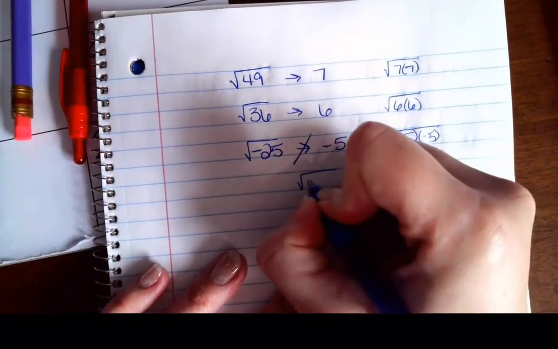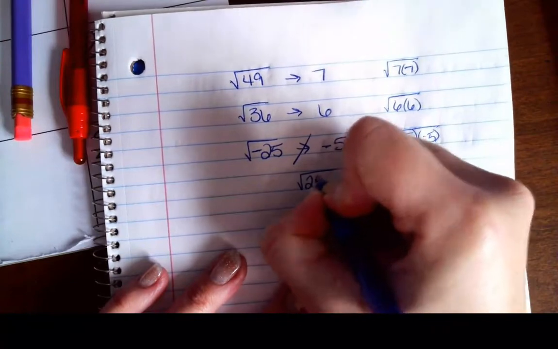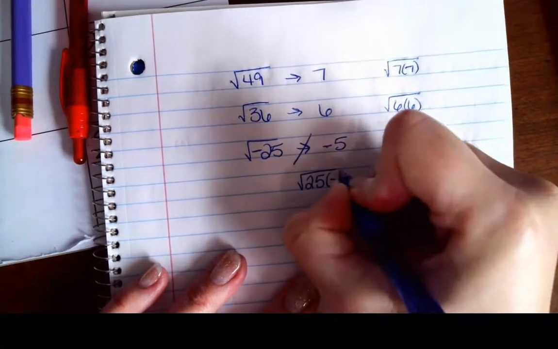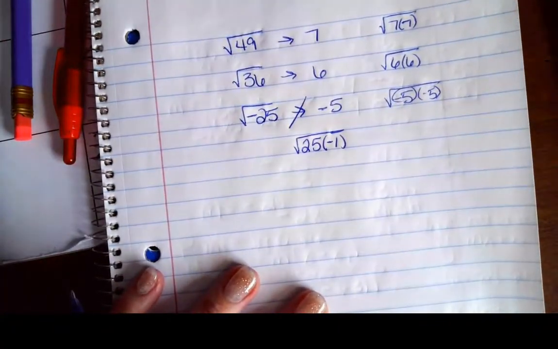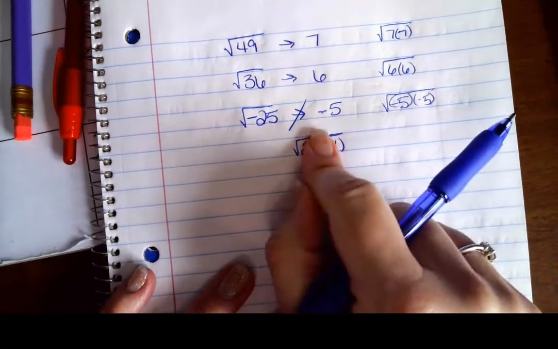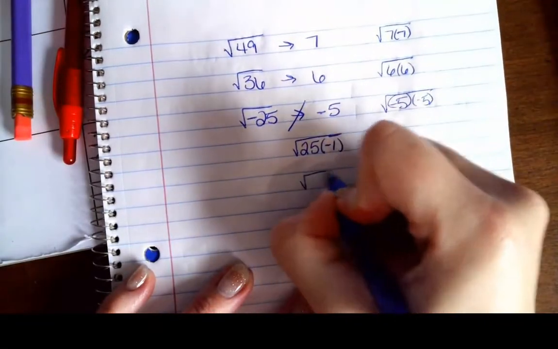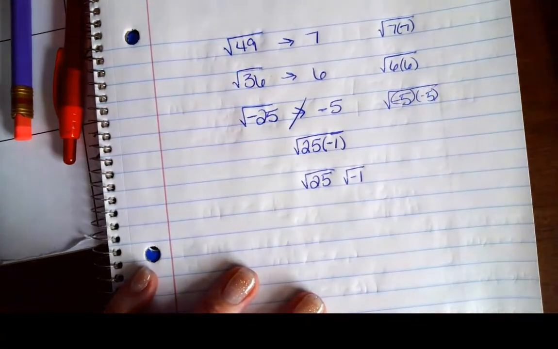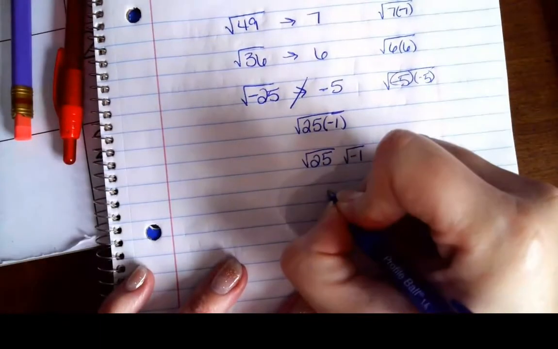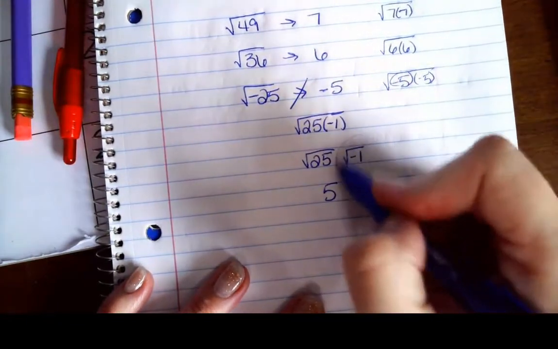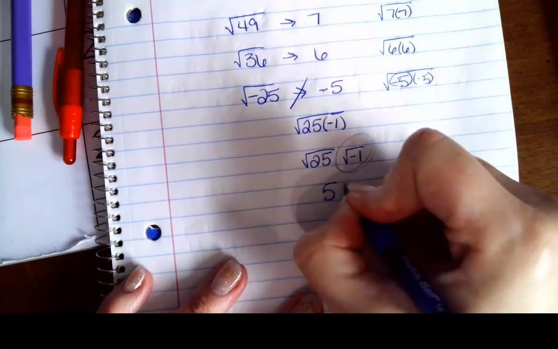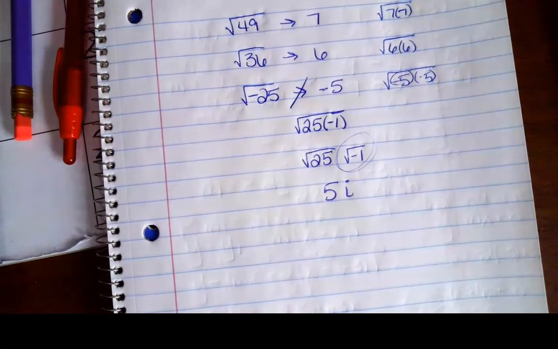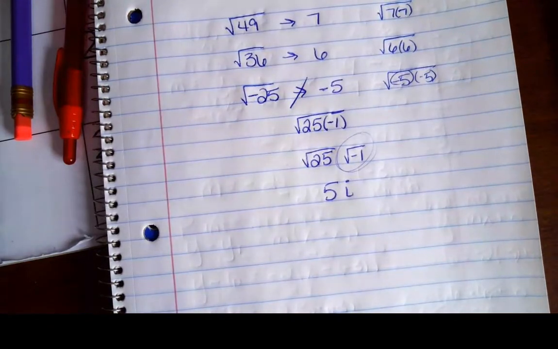So if I rewrite negative 25 as 25 times negative 1, then what I can use is properties of radicals, and I can give each factor its own radical. Okay, so now I do know what the square root of 25 is. It's 5, and then I use i to represent an imaginary number.